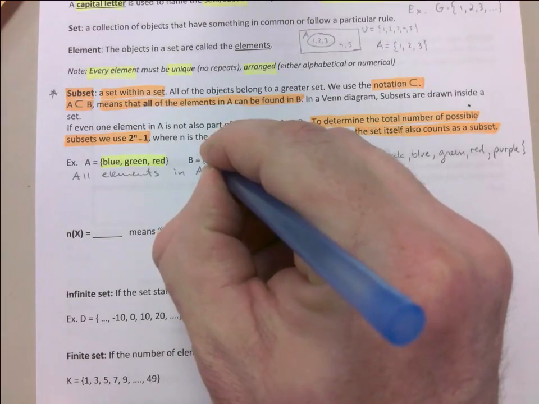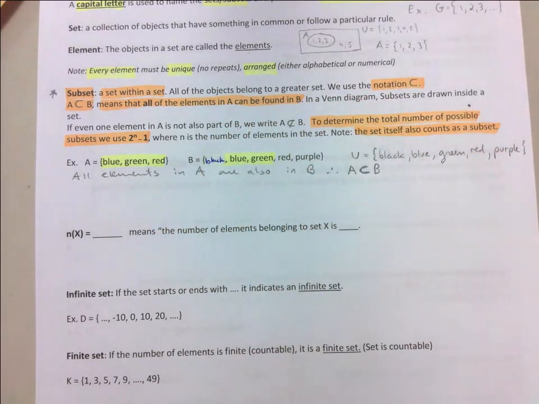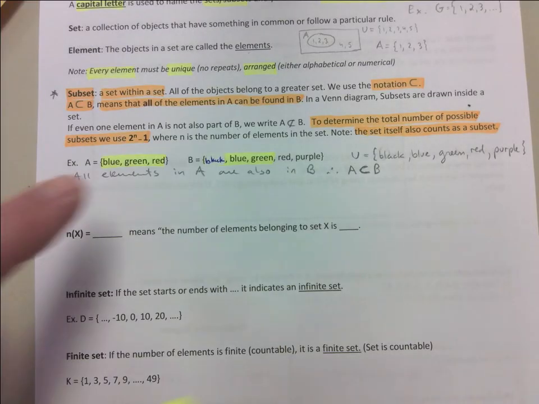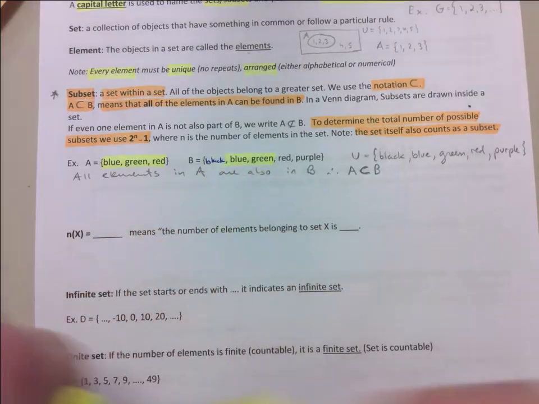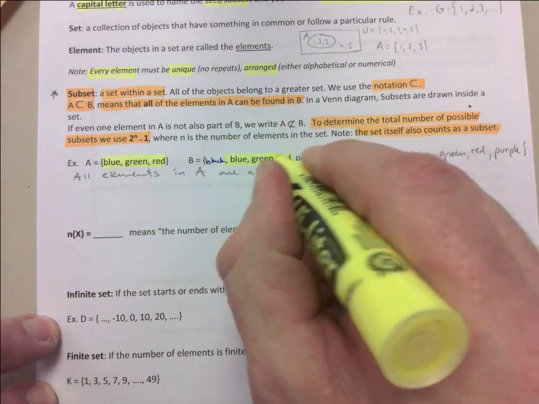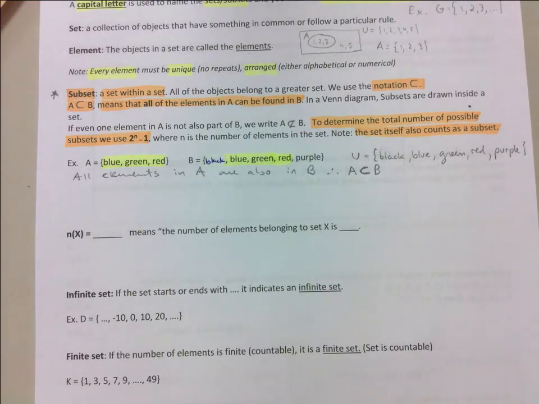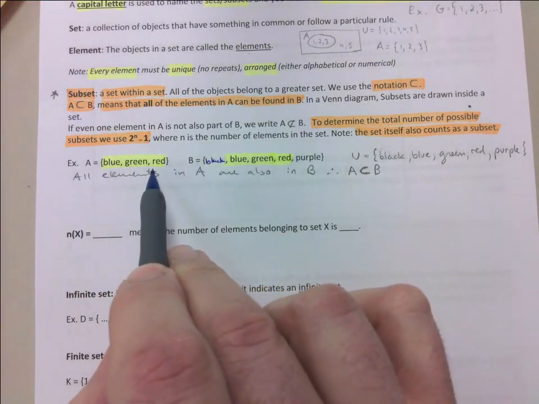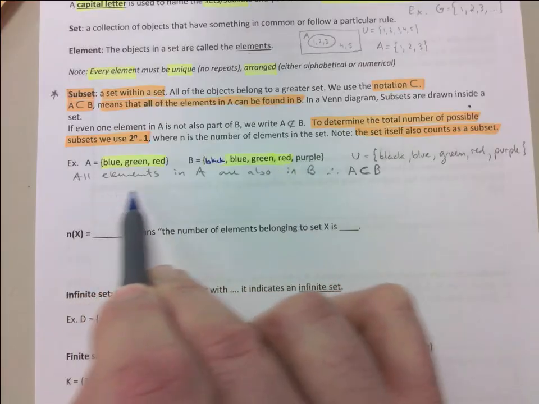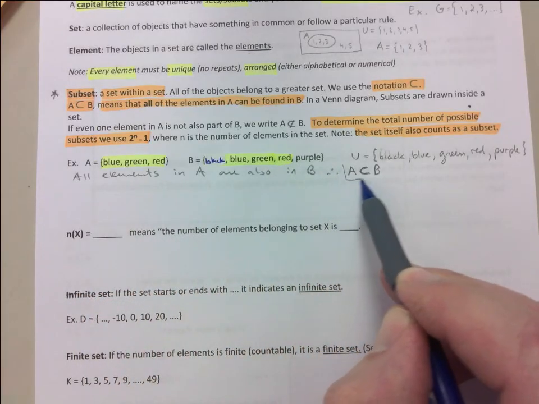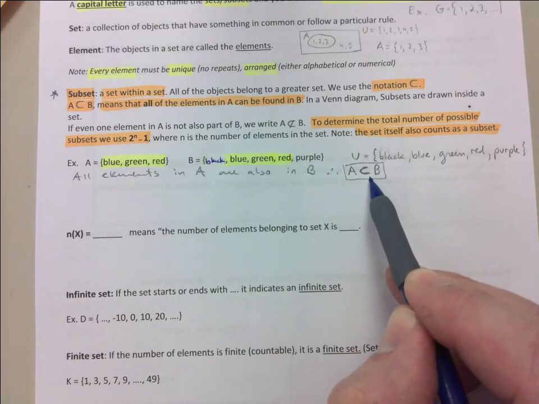Yeah, this is black. I write black and blue. And so blue, green, red. Sorry about that. But you notice that all the elements in A are also in B. So because we know that, we can state this. We know that this is true.